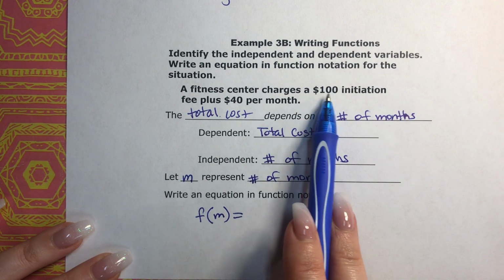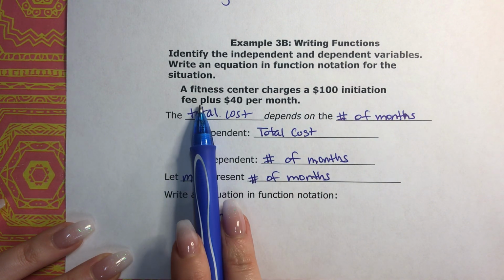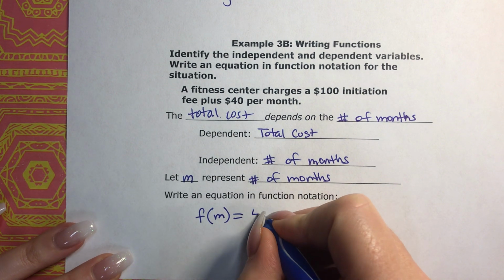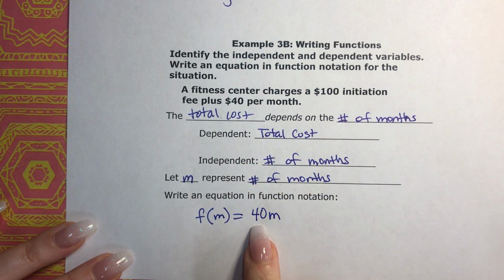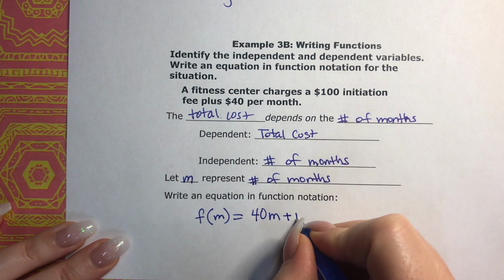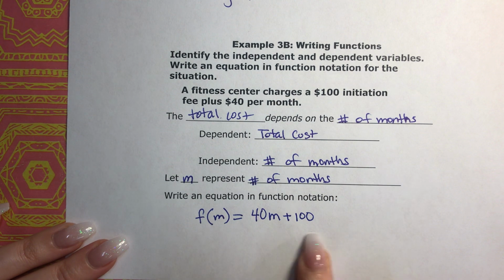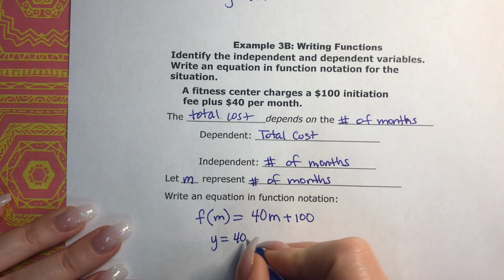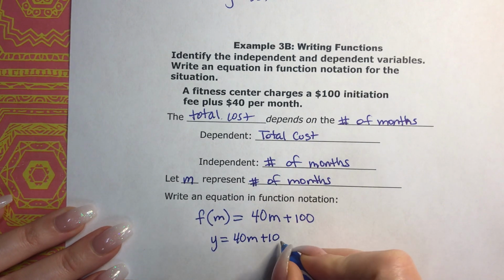So let's go ahead. A fitness center charges $100 initiation fee plus $40 per month. So basically, we have to pay $40 per month, which is the same thing as 40 times m, and then plus that $100 initiation fee. So that is our equation in function notation. This f of m is the same thing as y equals 40m plus 100.